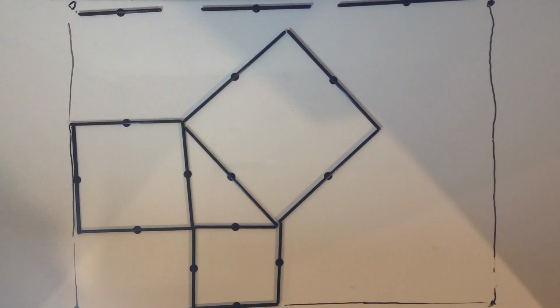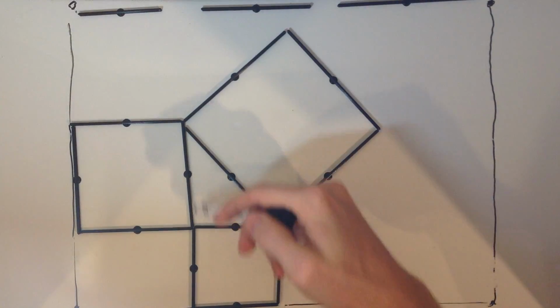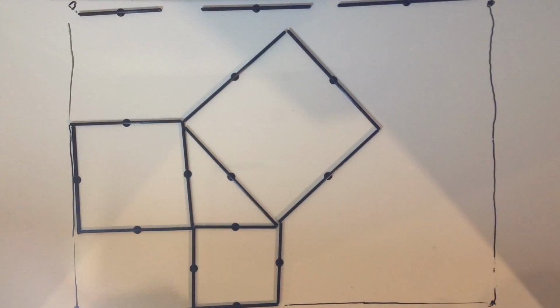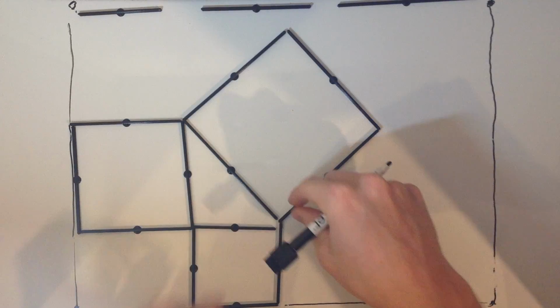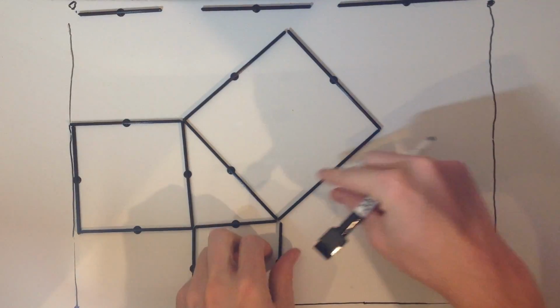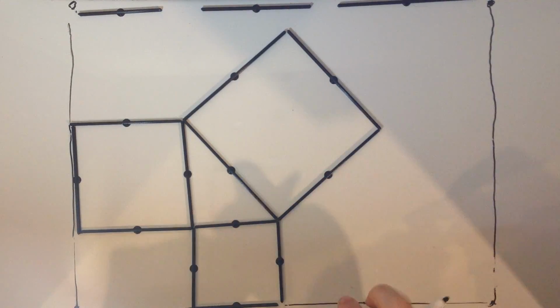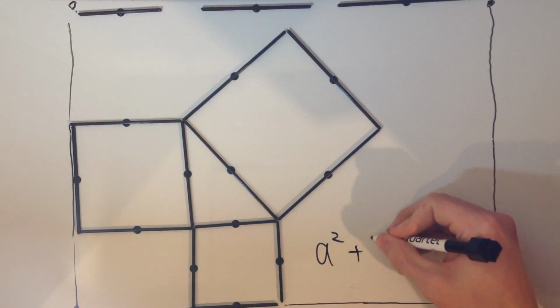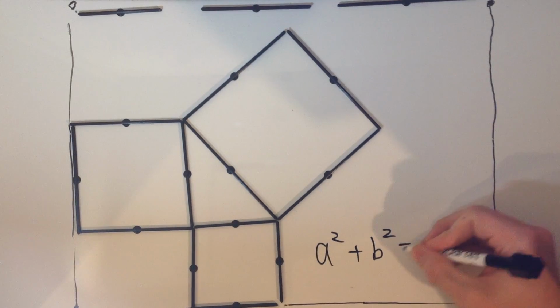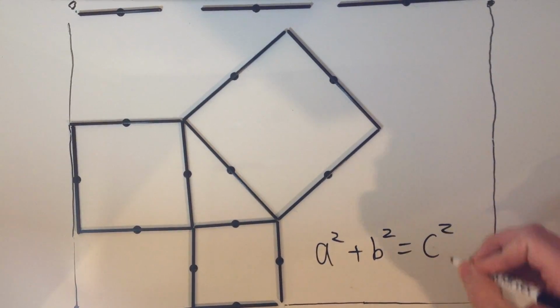So right here I've got my nice little right triangle, because the Pythagorean theorem only works on right triangles. It's a little crooked right now, but let's straighten that up. The Pythagorean theorem is a squared plus b squared equals c squared.